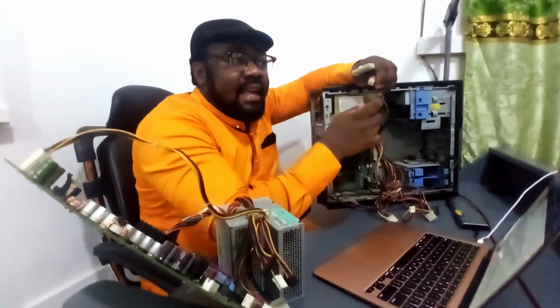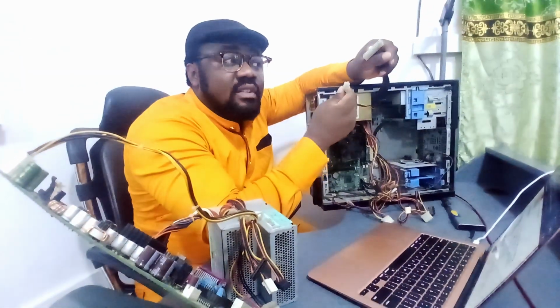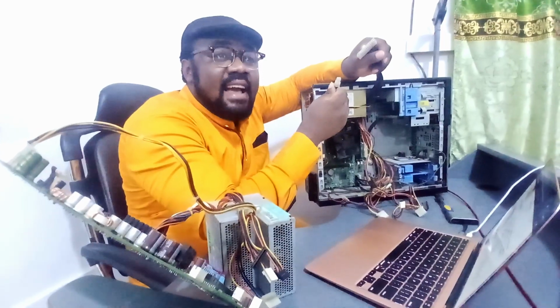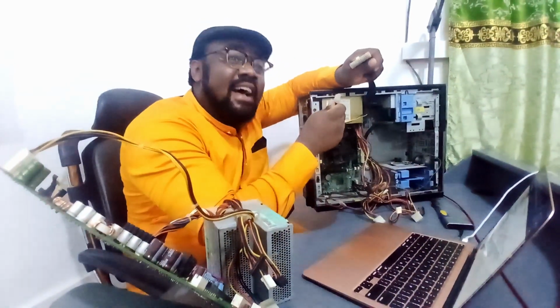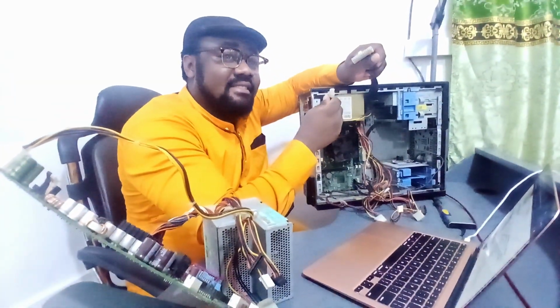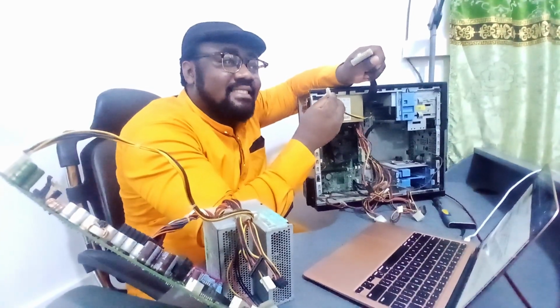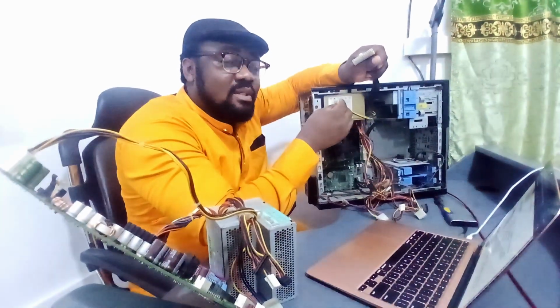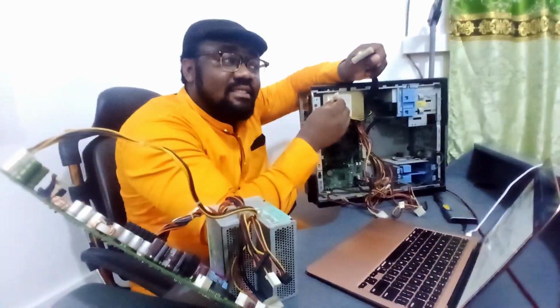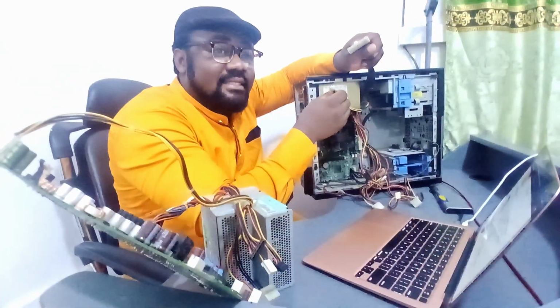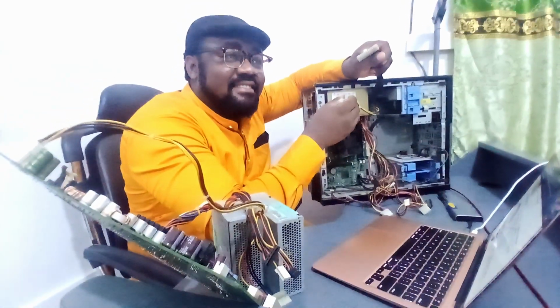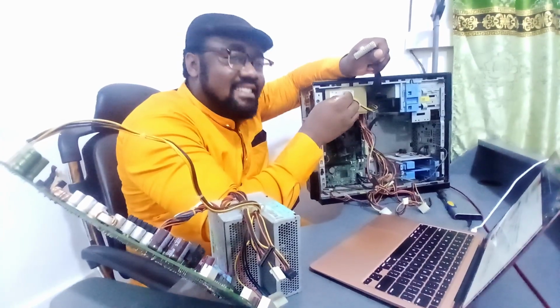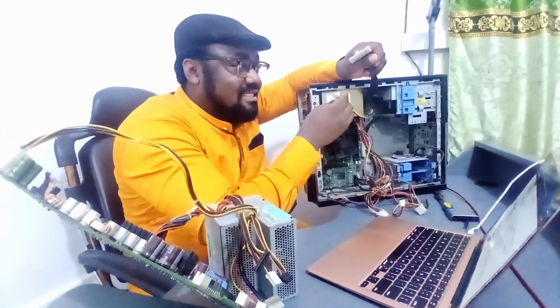And the job of this is to give additional power support. Do you know what support means? When we say support, what do we mean? Assist.